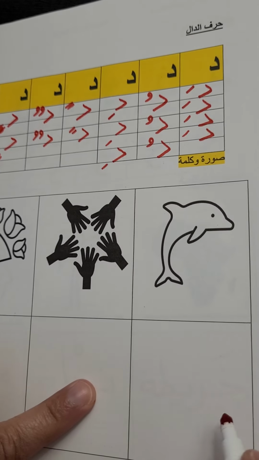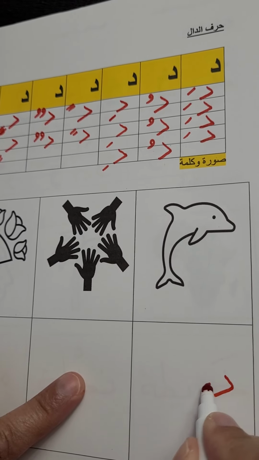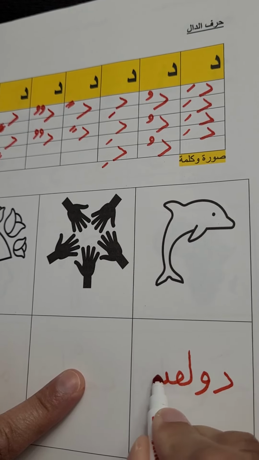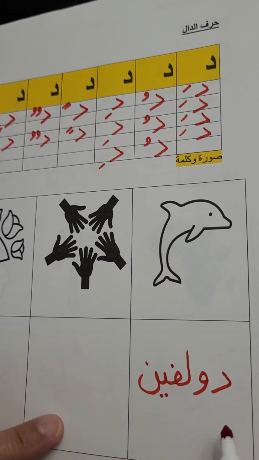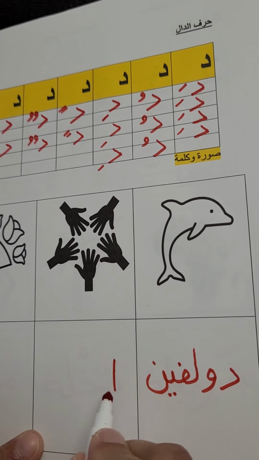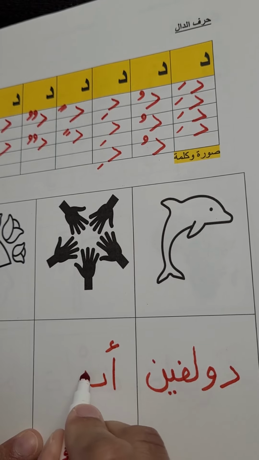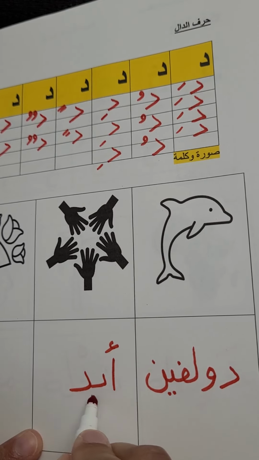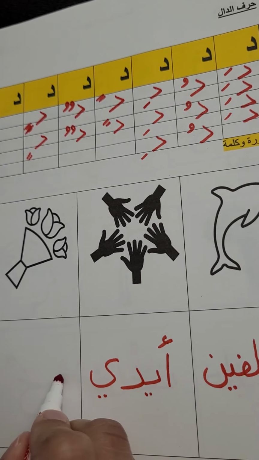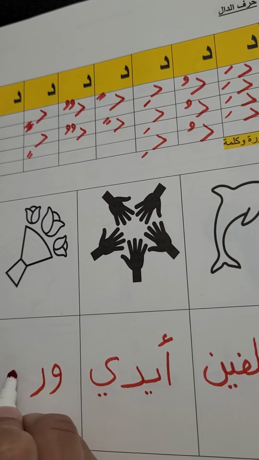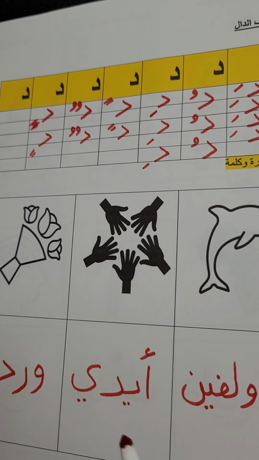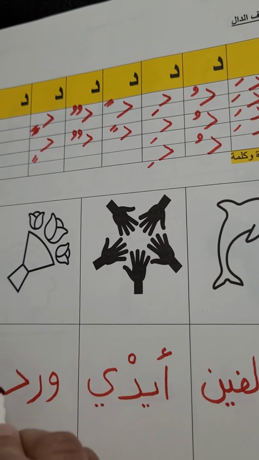Okay, now let's practice some words. Dolphin. Here, the letter Dal in the beginning. Dolphin. Oh, I love this creature. Dolphin. Yad, hand. Yad. Here the Dal is in the middle. Yad. Walad. Word. And here the Dal at the end. Walad. So dolphin, yad, walad.